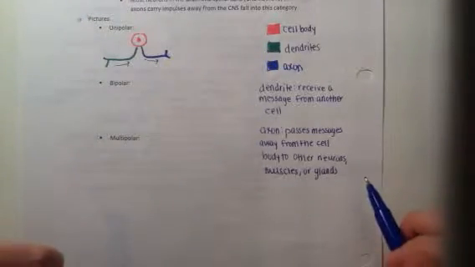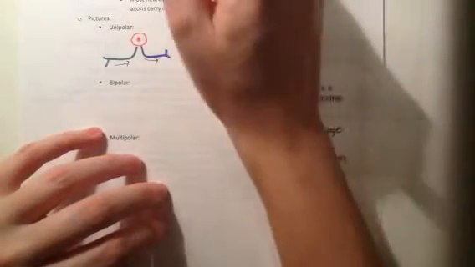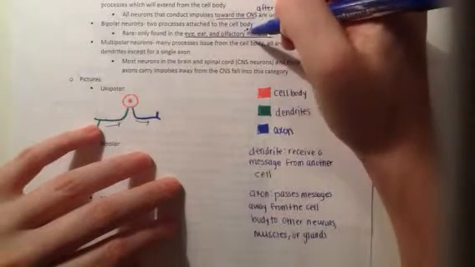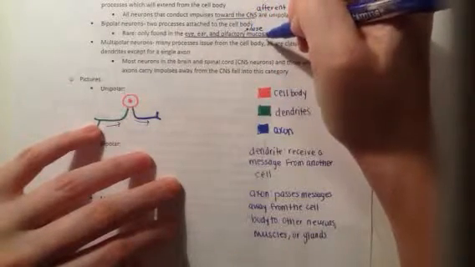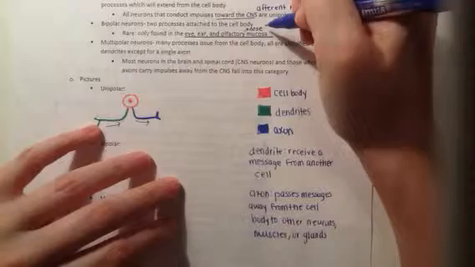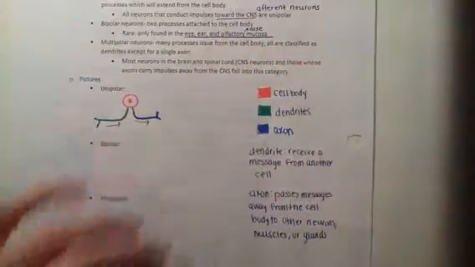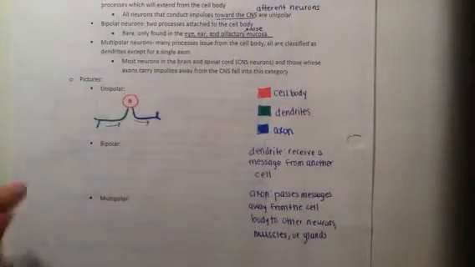Bipolar neurons are kind of rare, and they're only found in the eye, the ear, and the olfactory mucosa, which is your nose. In the eye, the ear, and the olfactory mucosa, which is the mucus lining in the nose. Remember, how do we remember olfactory? Old factory stink. And so we remember that they're found in the nose that way.